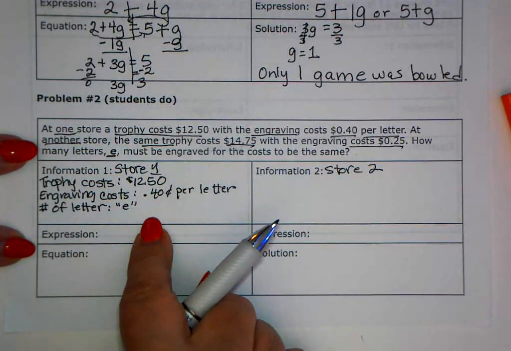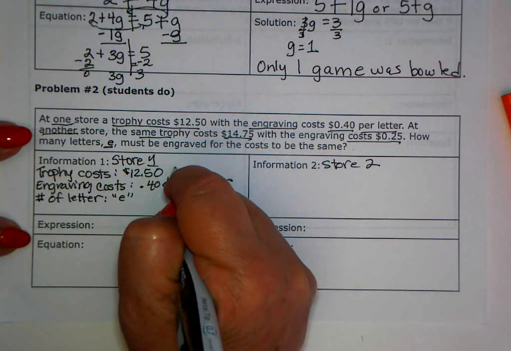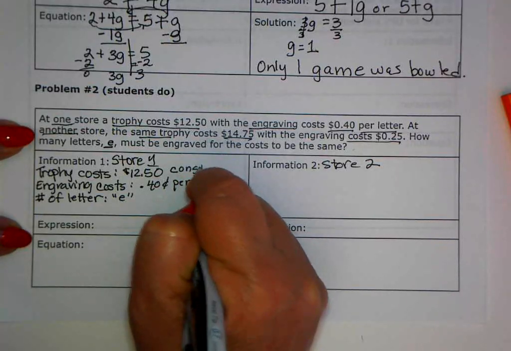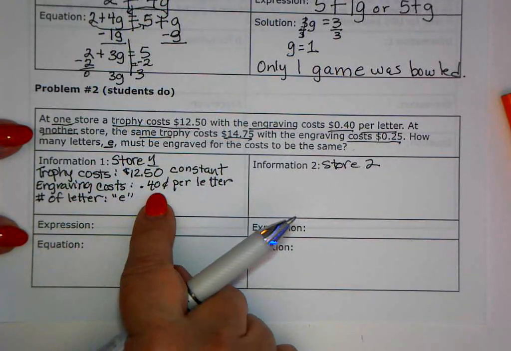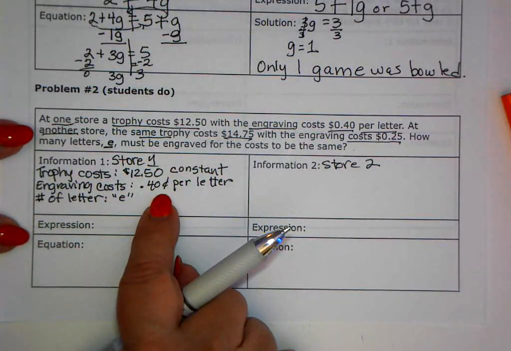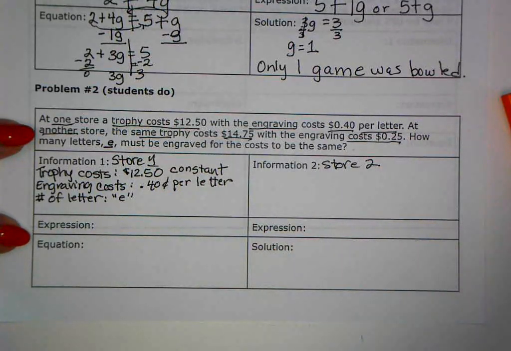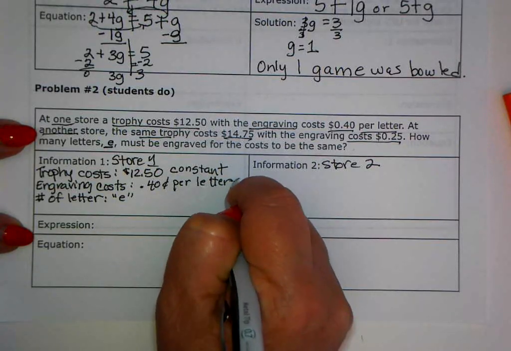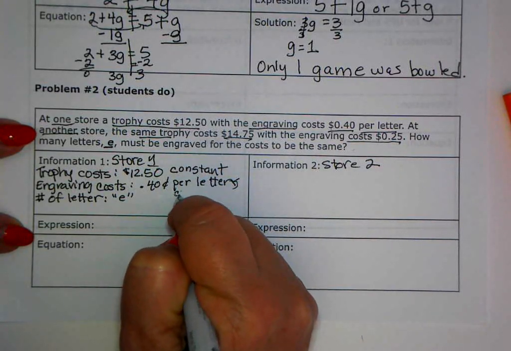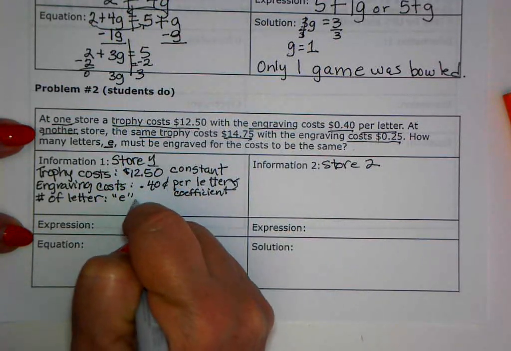Okay, so we said that the trophy costs $12.50. That's my constant, because that's not going to change. They're going to ring it up at $12.50. Engraving costs 40 cents per letter. So if I have one letter, it's going to cost me 40 cents. 2 letters, 80 cents. 3 letters, $1.20. So that changes. And then I have the E for my variable. So this is going to be, just draw an arrow there and put coefficient. And then here is variable.